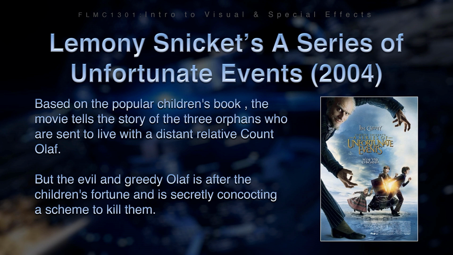Based on the popular children's book, the movie tells a story of 3 precocious orphans who are sent to live with a distant relative, Count Olaf. Very strange and unusual, and turns out to be a fairly evil man. The evil and greedy Olaf is after, of course, the children's fortune and is secretly concocting a scheme to kill them. Does that sound like a children's book? Probably not, and yet it's successful, right?